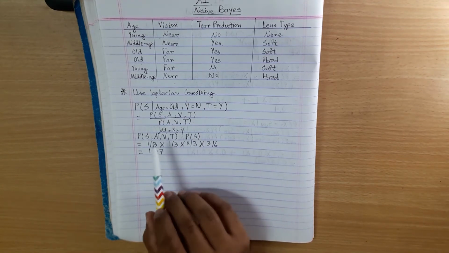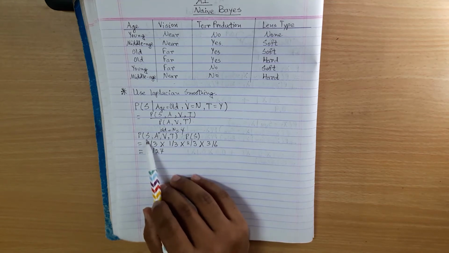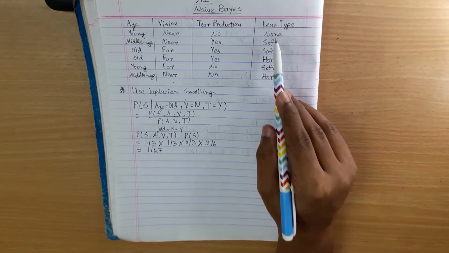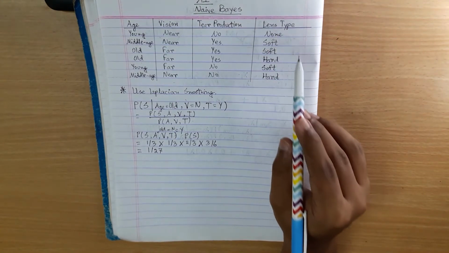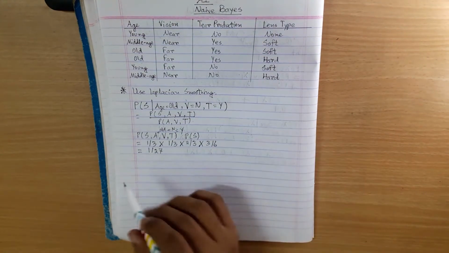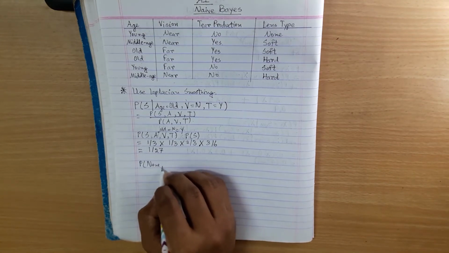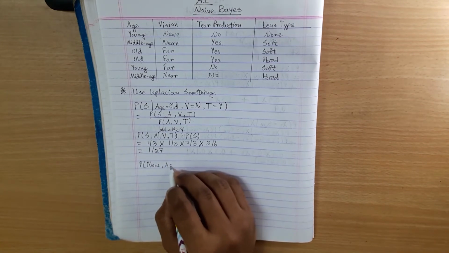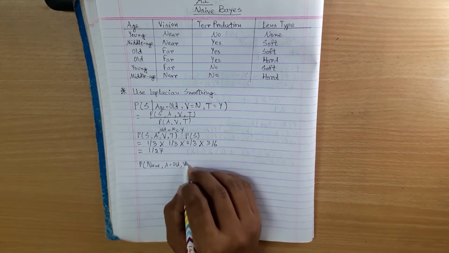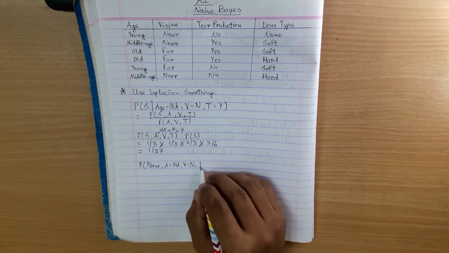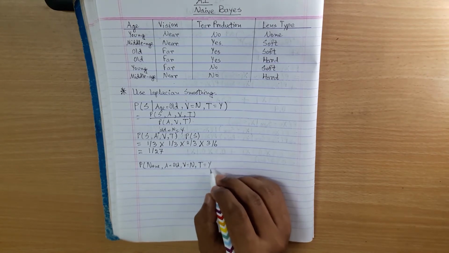You're going to find the soft one, which you already found, then you're going to find the none, and you're going to find the hard. Okay, so let's do it. Probability of none, and age is old, vision is near, and tear production is yes.